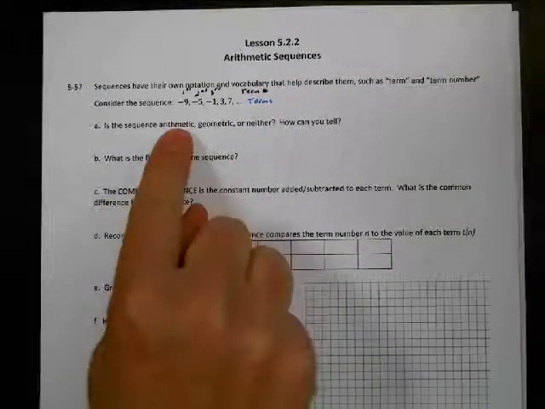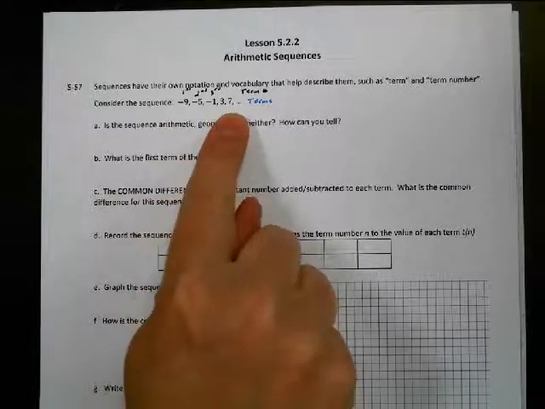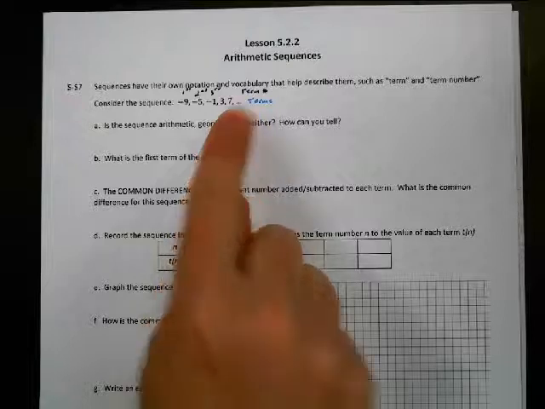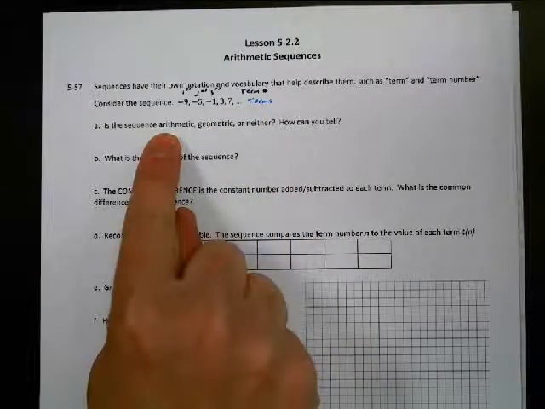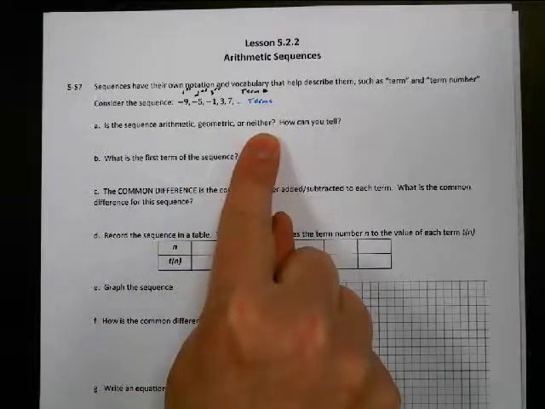All right, so looking at this first one that we have here, we want to see what kind of pattern is developing. So are we adding or subtracting each time? That would make it arithmetic. Are we multiplying or dividing each time? That would make it geometric. Or is it neither one of those?